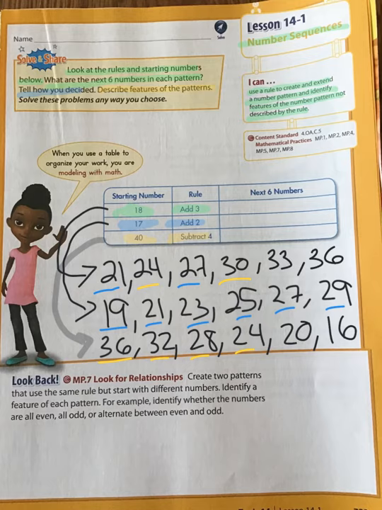Let's take a look on the bottom where it says look back. It says create 2 patterns that use the same rule, but they have a different start number. And then we want to identify a feature of the pattern. For example, identify whether the numbers are all even, all odd, or alternate. So we're just going to write a rule that we're going to add to. That's going to be our rule. And the first number I'm going to start off with is just number 1. That's going to be my starting number. So I'm going to underline it in yellow for you.